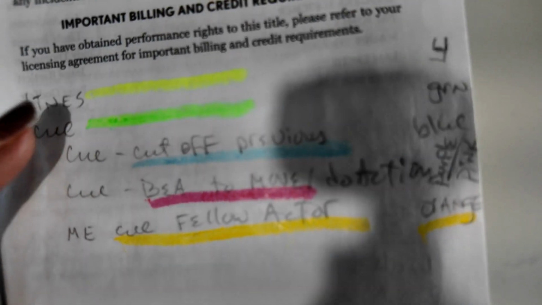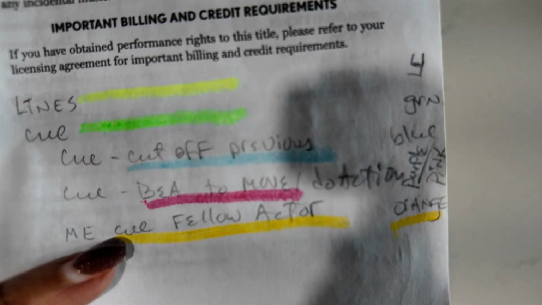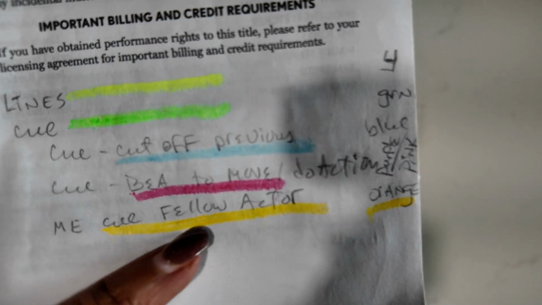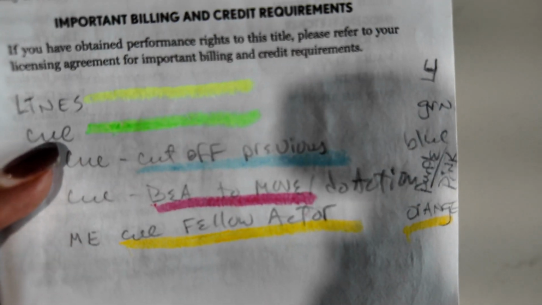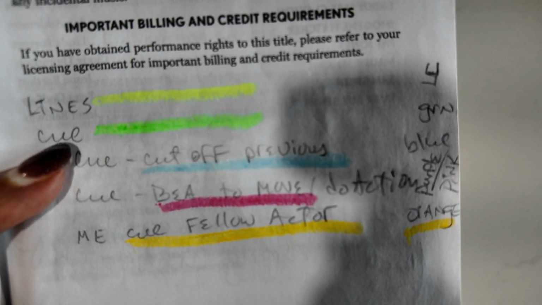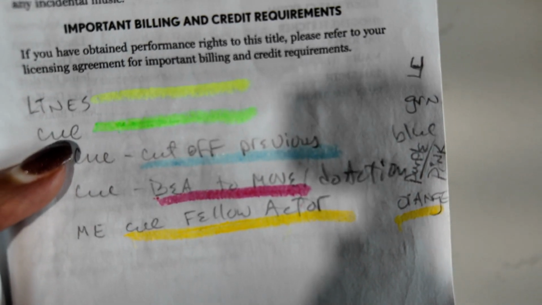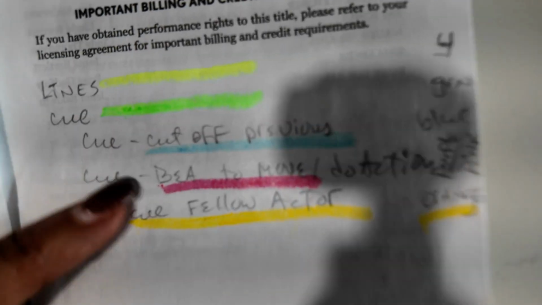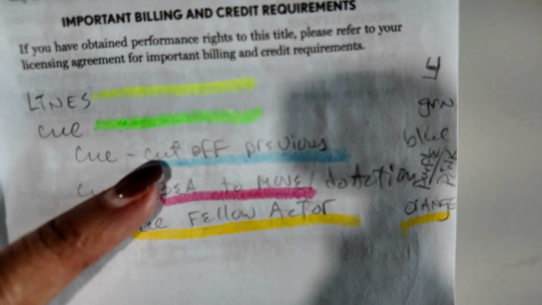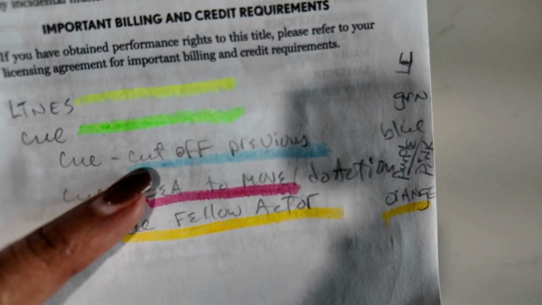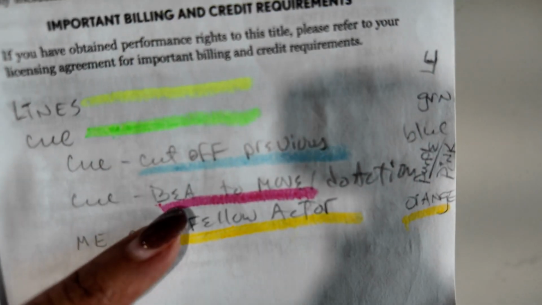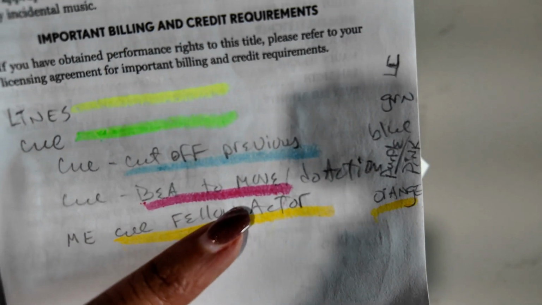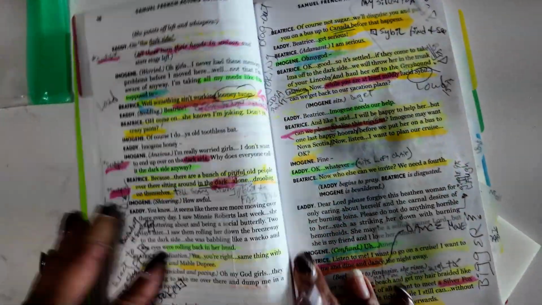Yellow are my lines. Orange is my line, but it's a cue for a fellow actor, so I need to memorize it perfectly. Green is somebody else's line, but it's my cue line, so it's the end of whatever they're saying. And then blue, I need to cut off the previous person, so jump in quickly with your line. Don't wait, especially for comedy. Timing is very important. And pink is move. I need to do some sort of action. So let's see this in action.